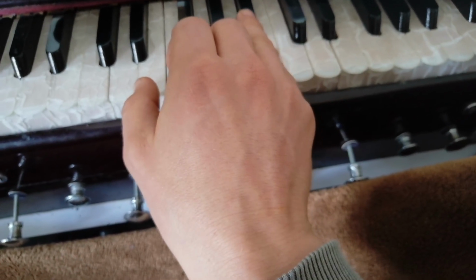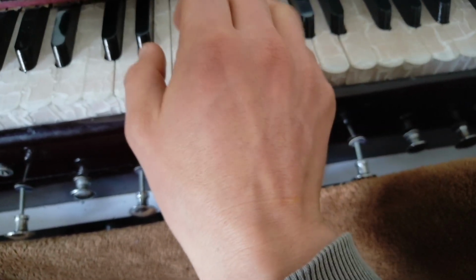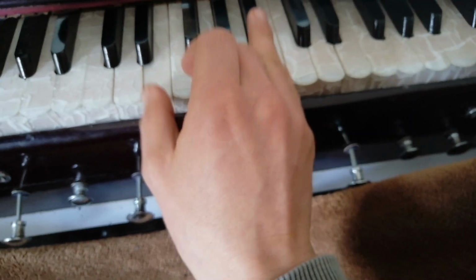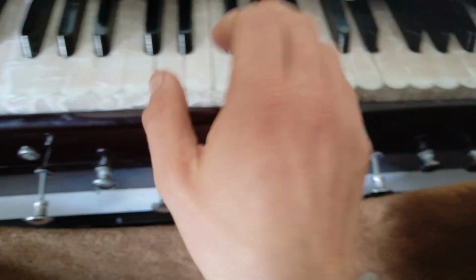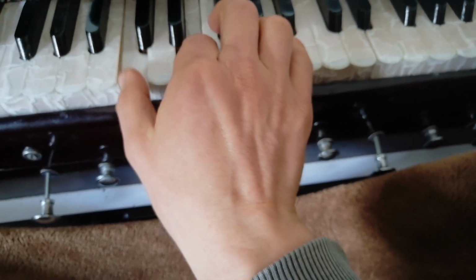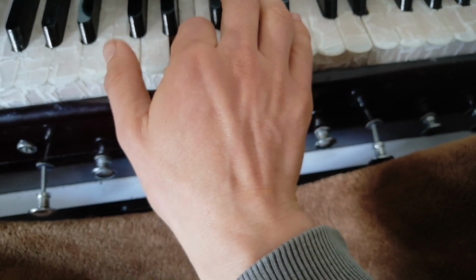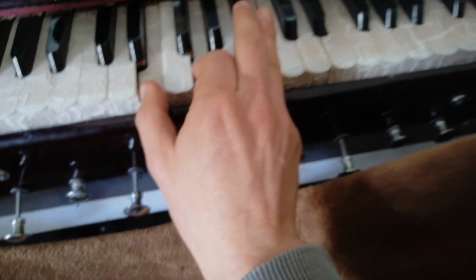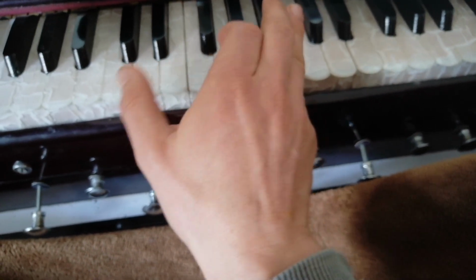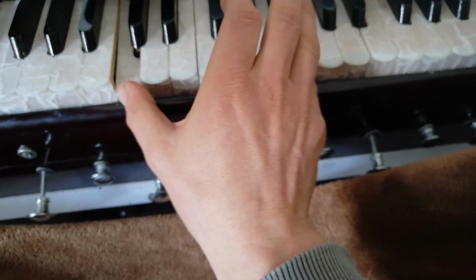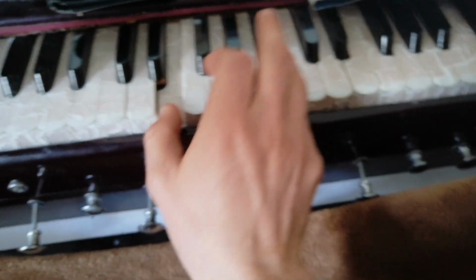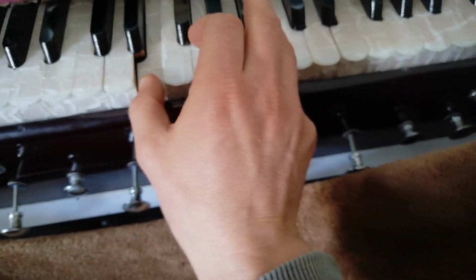And if the key is just C major, you would usually stick to this or this as the harmony notes. But if you're playing B, you could play like that, or like that, but probably like that would sound the most harmonious.